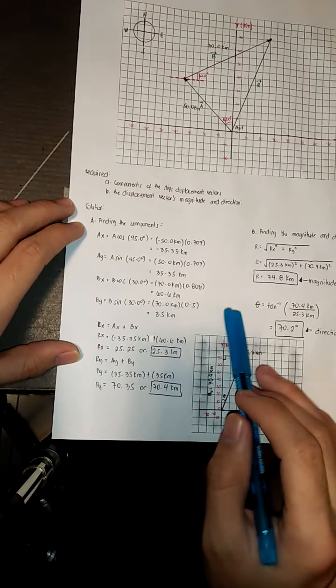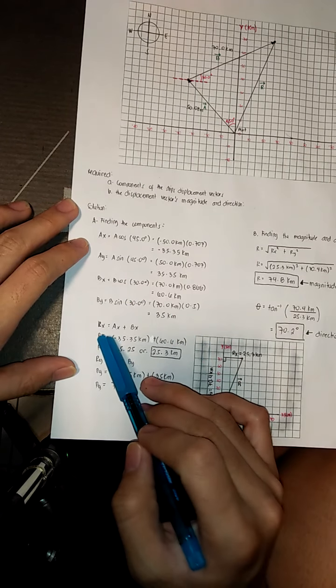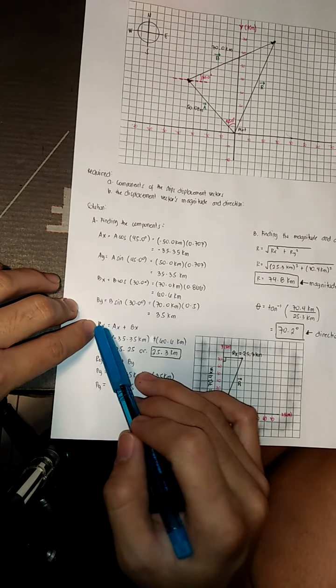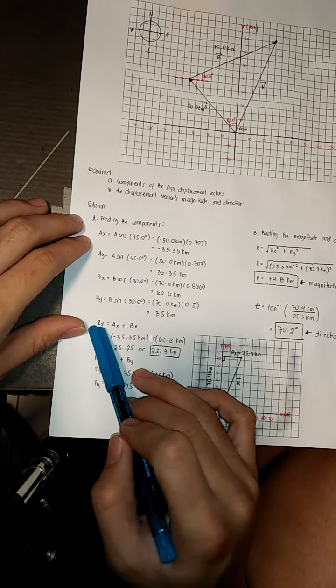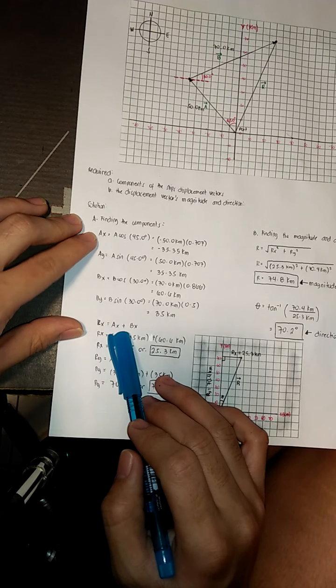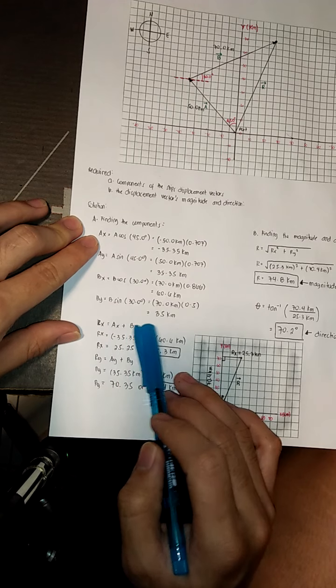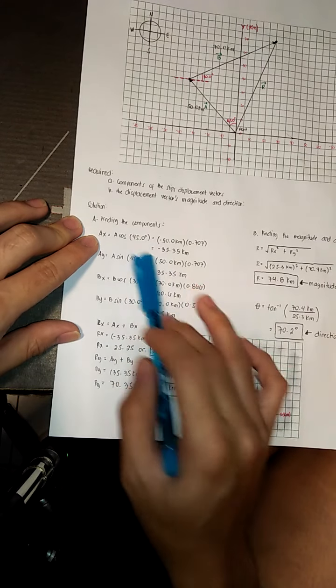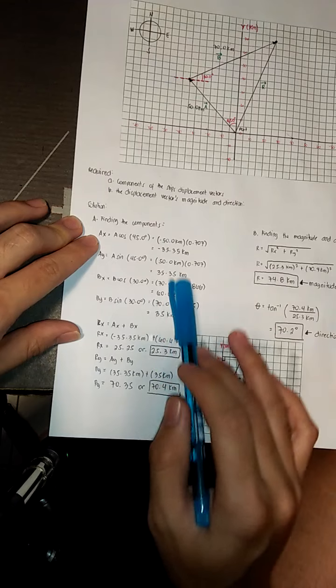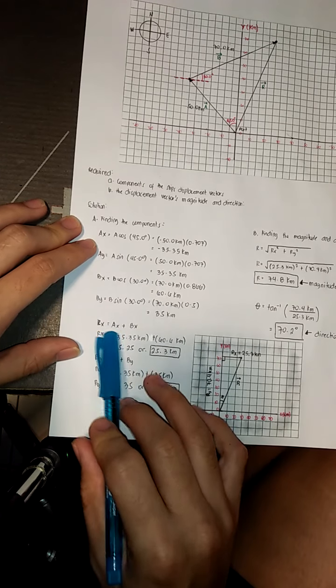B sub y is equal to B sine 30.0 degrees, which is 70.0 kilometers times 0.5, equal to 35 kilometers. To find R sub x, we have to add A sub x plus B sub x. Since we now have the values of A sub x and B sub x, we just substitute.